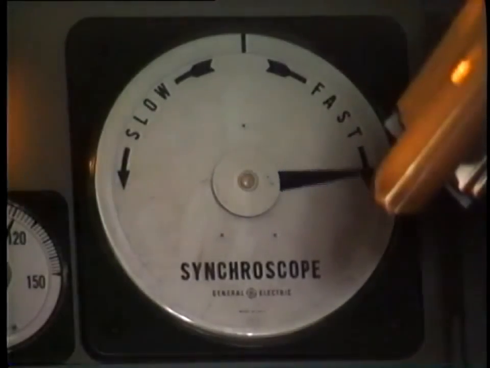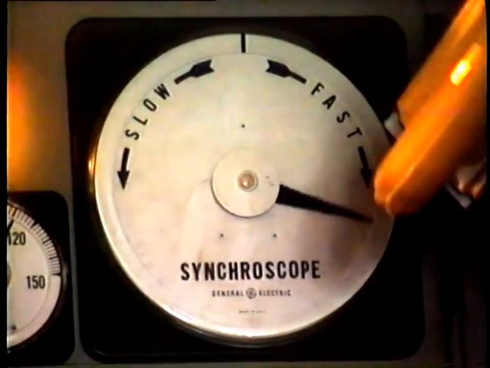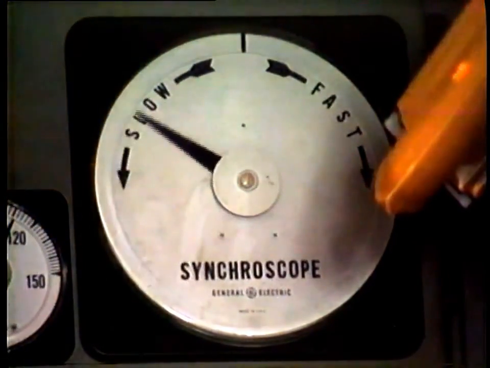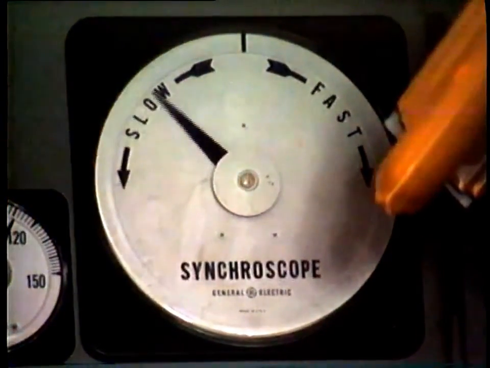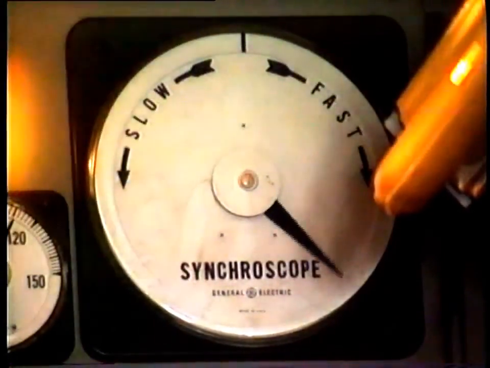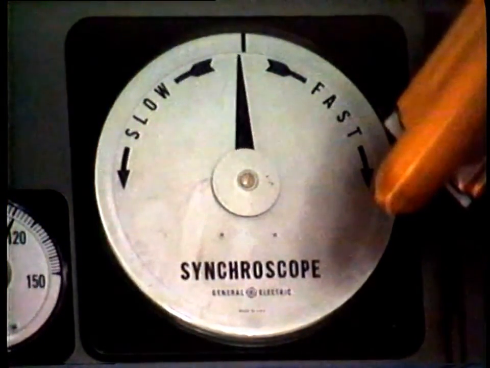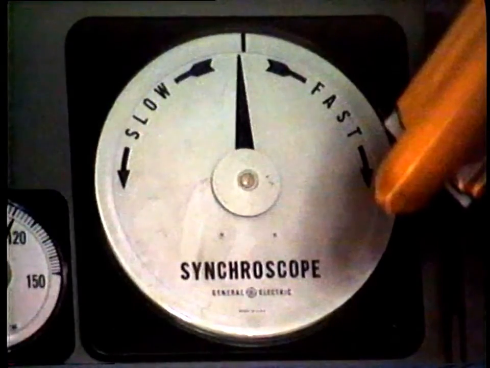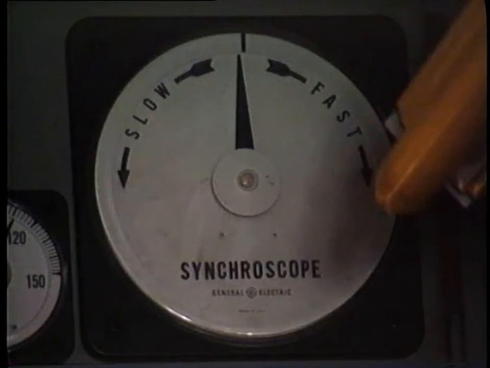More often than not, you will see the pointer slowly rotating like this, indicating a slight variation in speed. In the case shown, the incoming generator is running slightly faster. If the rotation is slow enough, you can manually close the circuit breaker just before the pointer reaches the midnight position. The machine will then lock itself in synchronism and start providing power.